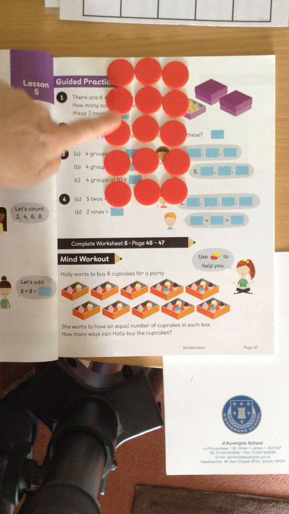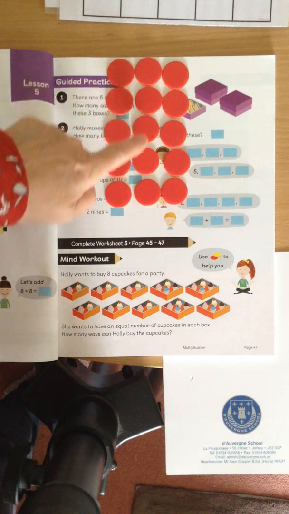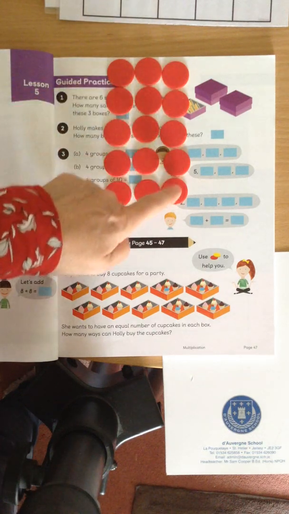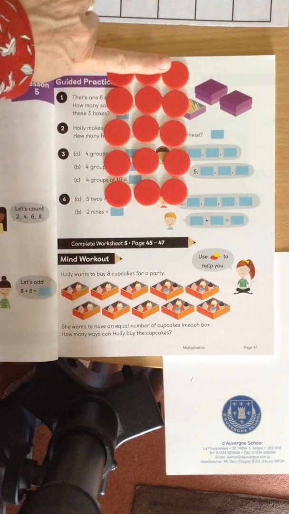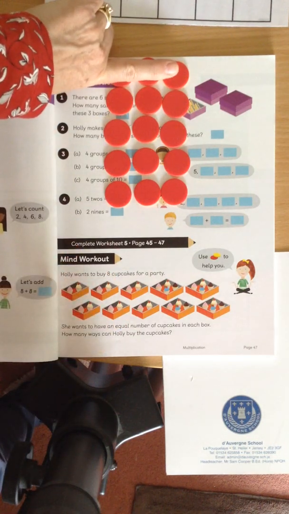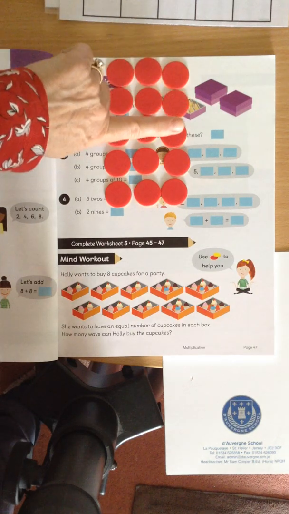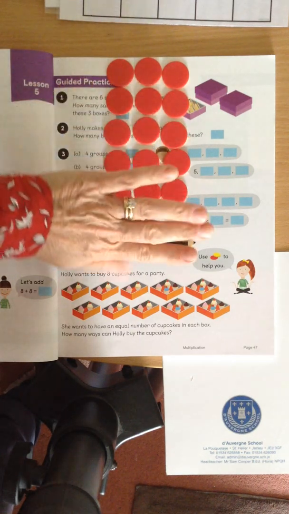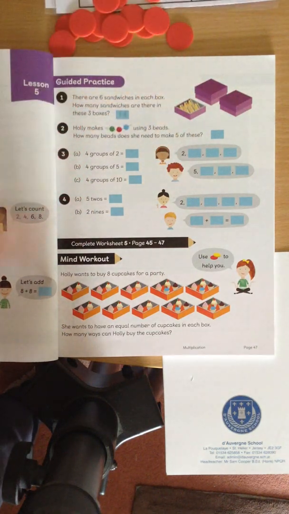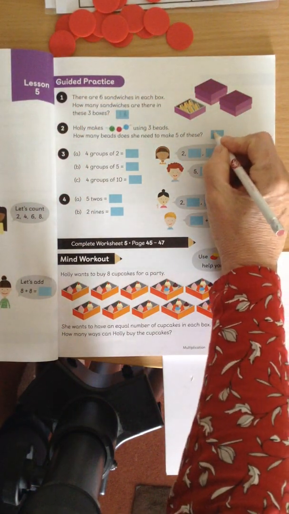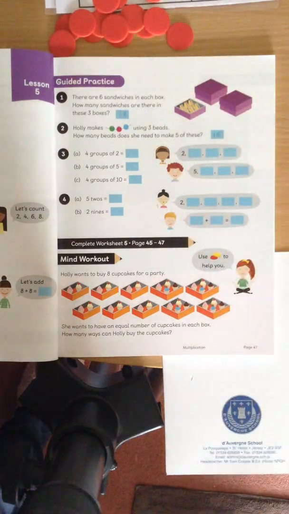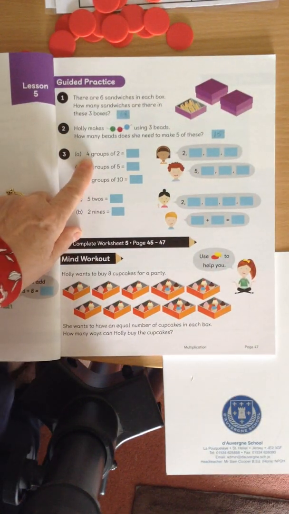So we could go 5, 10, 15. Same answer. So she's got 1 necklace, 2, 3, 4, 5 necklaces, and she needed 15 beads. Well done.